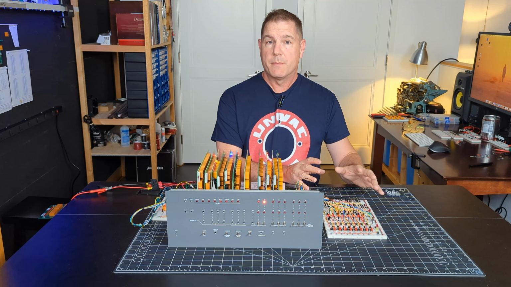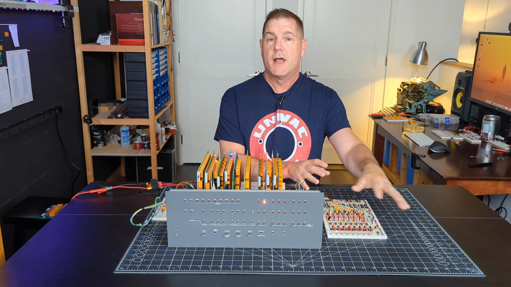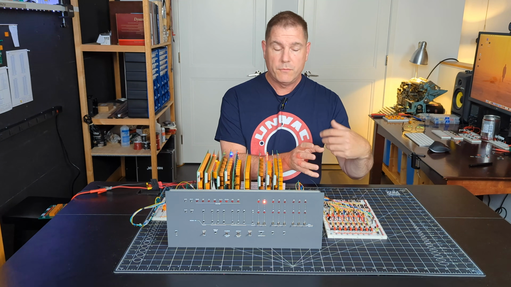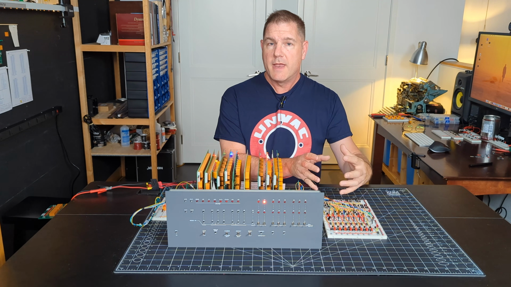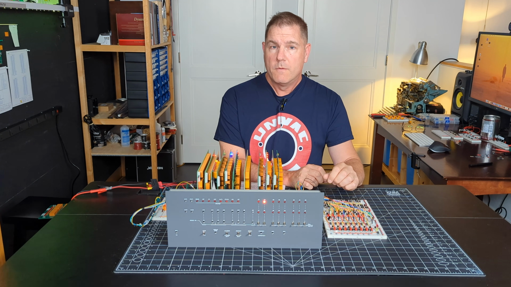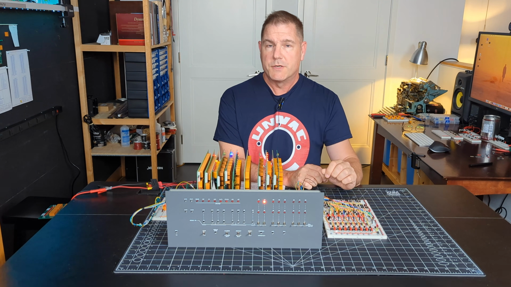So the next logical step is to physically double the size of this prototype, put it through a whole bunch more testing, and then I'd be ready for the PCB design for the first transistorized register card.